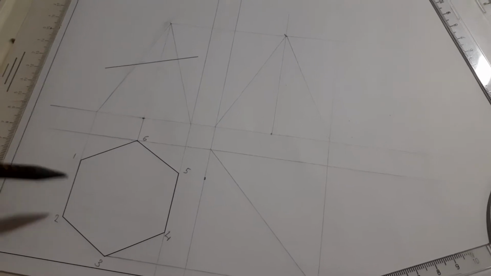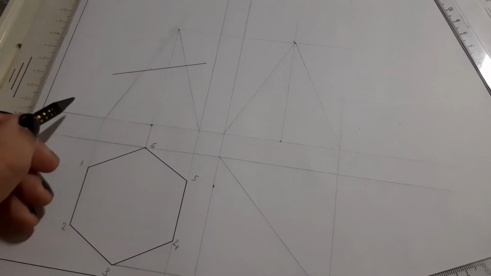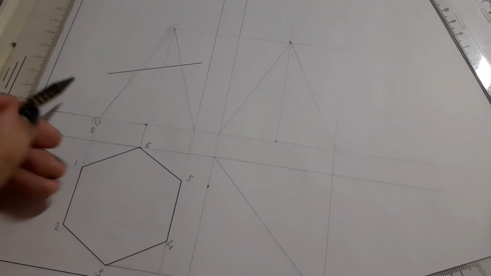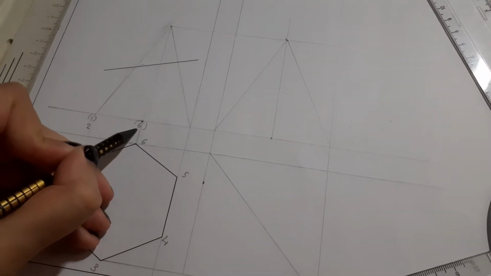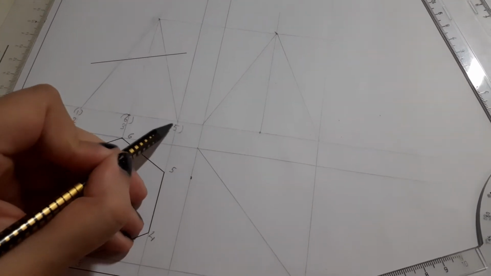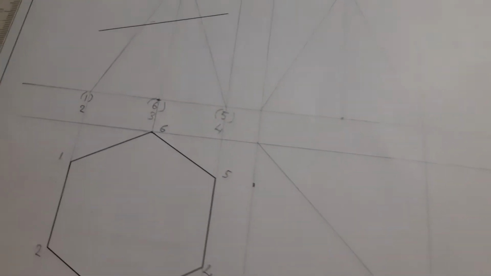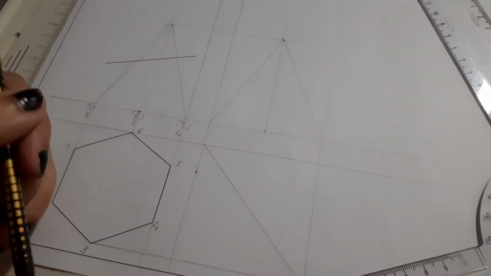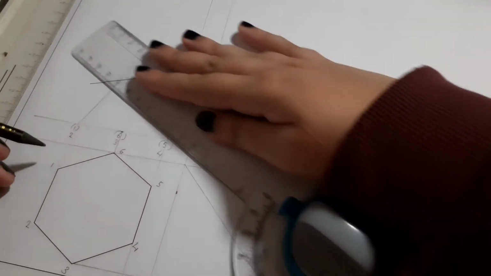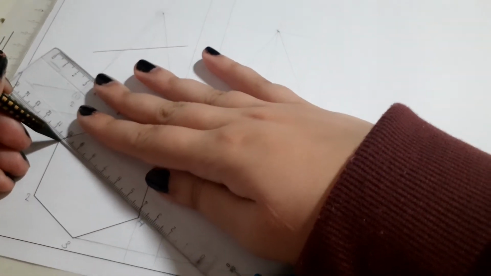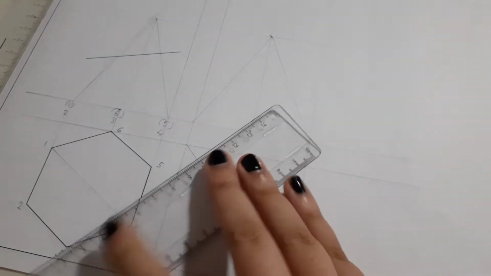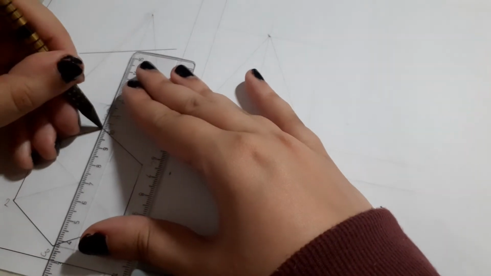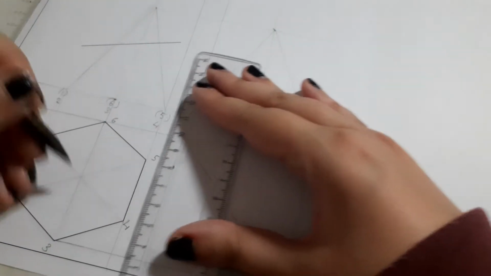Now, I transfer the numbers to the plan. So over here, I have 1 in the back and 2 in the front, 6 in the back, 3 in the front, 5 in the back, 4 in the front. Okay. Now we need to find the center on the plan, which with a hexagon is fairly easy. There.